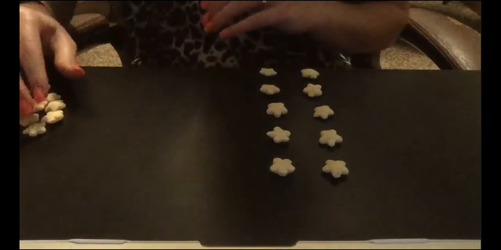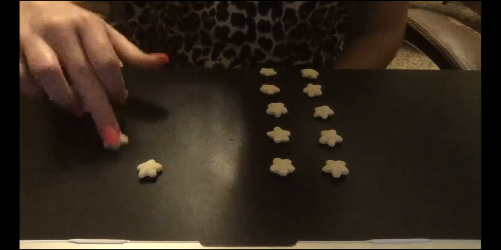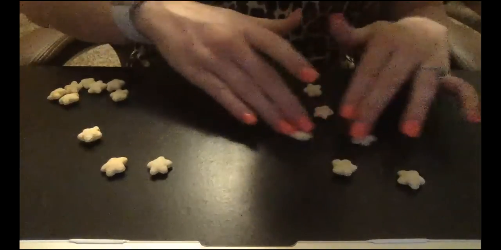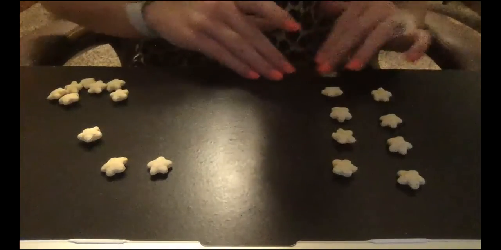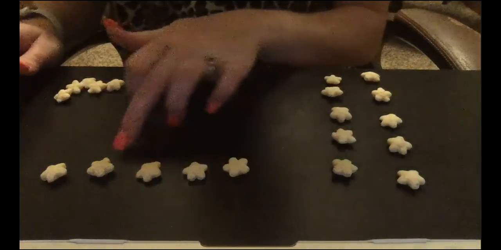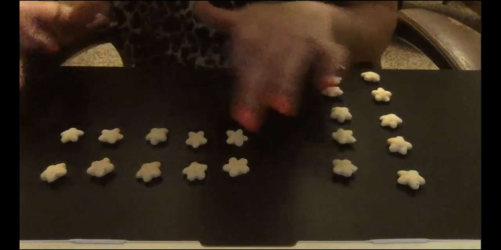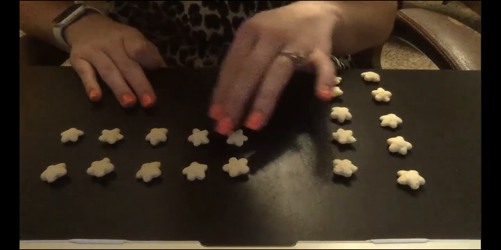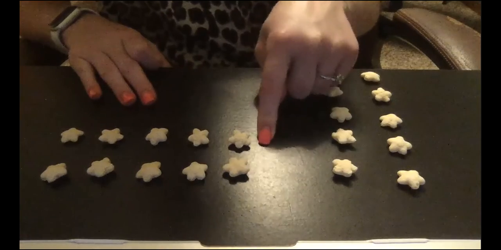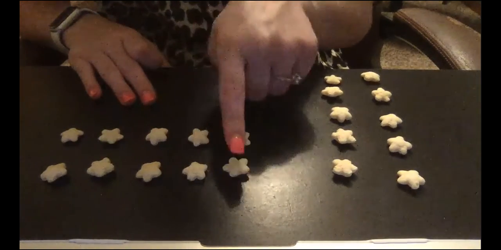Now, over here, I'm going to be making, oh no, let me move these over. I'm going to be making 5 columns and 2 rows. So 1, 2, 3, 4, 5. And now there's only 2 rows and 5 columns. So 1 row, 2 rows, sorry. And then there's 1 column, 2 columns, 3, 4, 5.